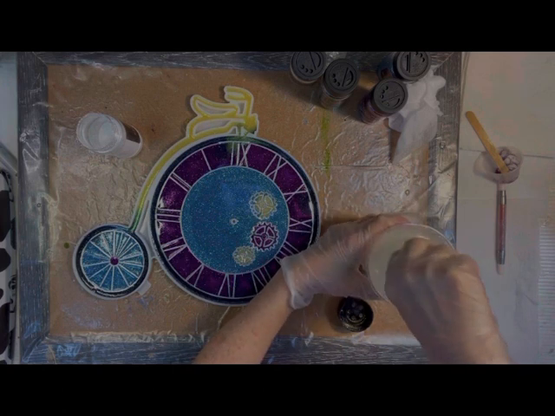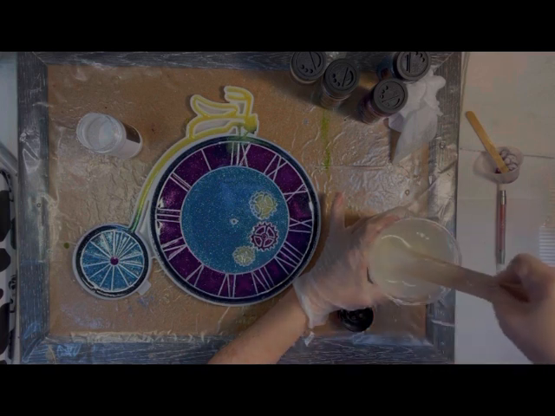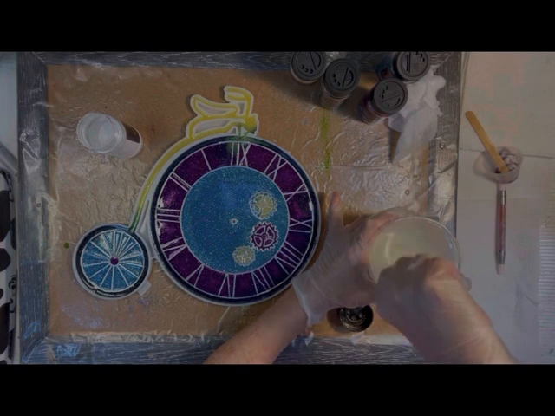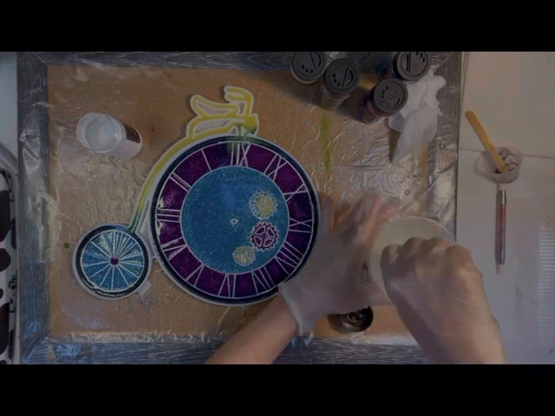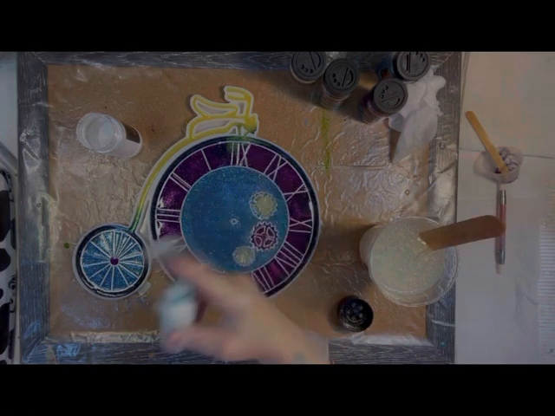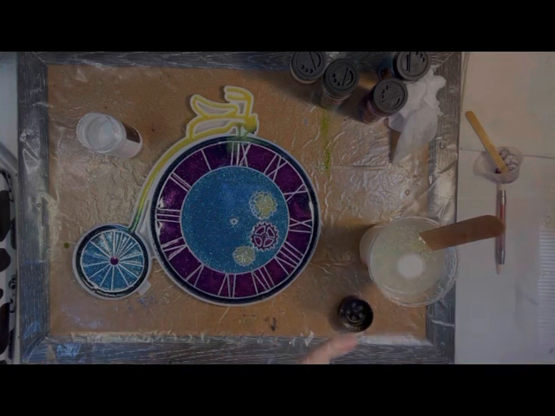This is really pretty. I'm going to put a drop of white in here, guys, of the Pinata Blanco, just to fill up some of that negative space.